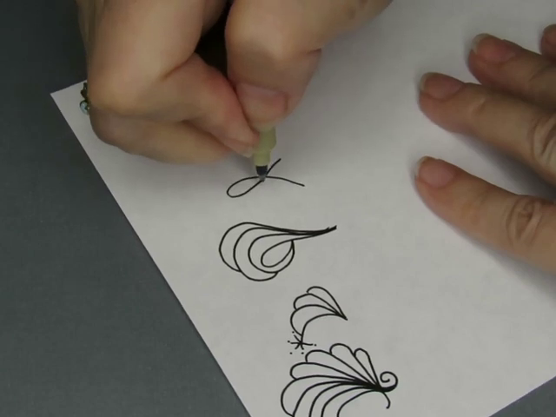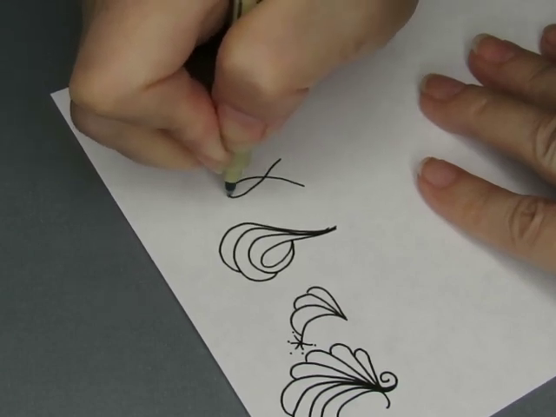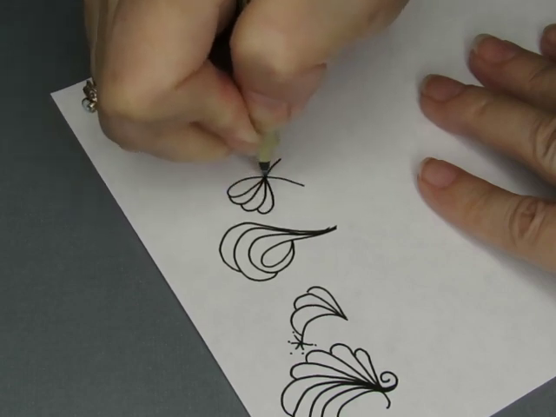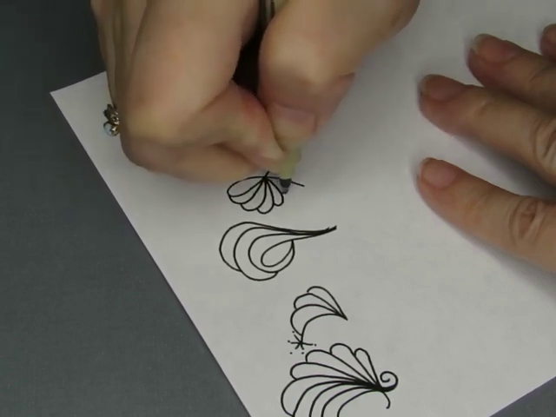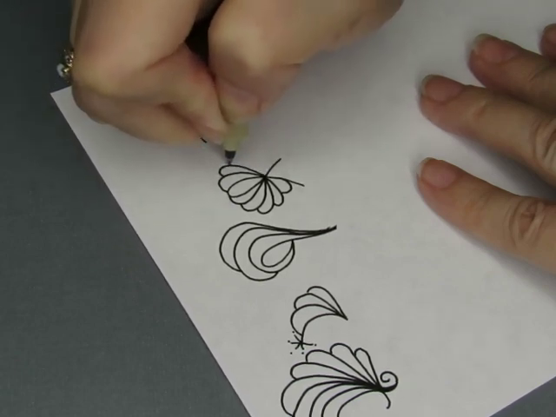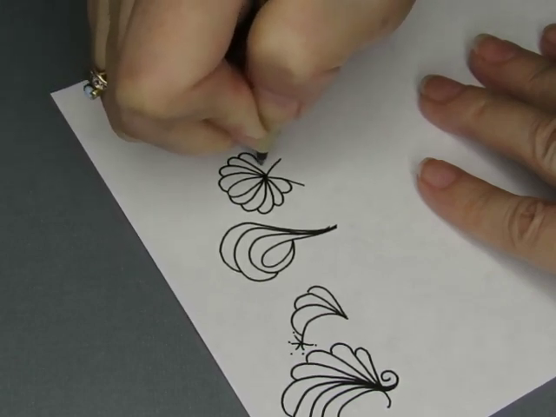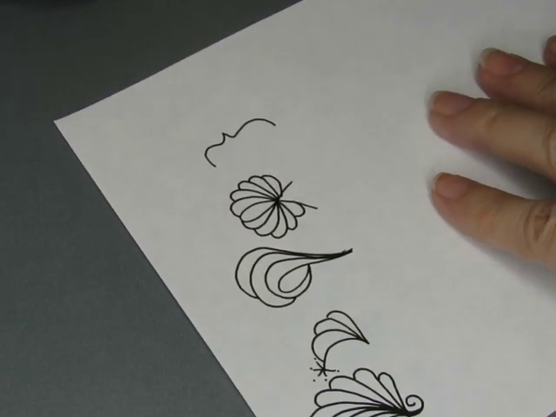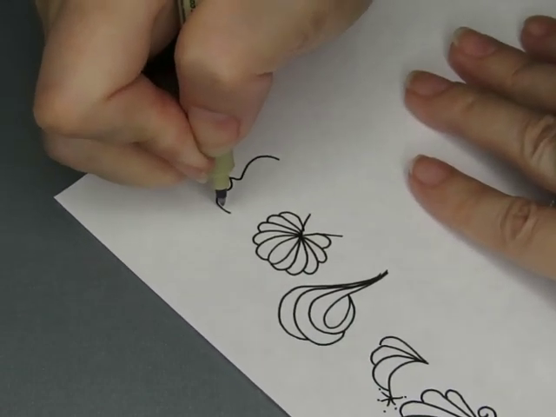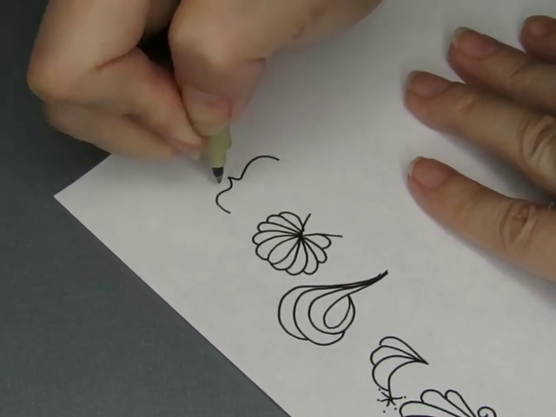Okay, how about on this one? Let's do it going two different ways. Let's go this direction, and we'll go this direction. Like that. Bracket. Let's see, which way do I want to go with this one?